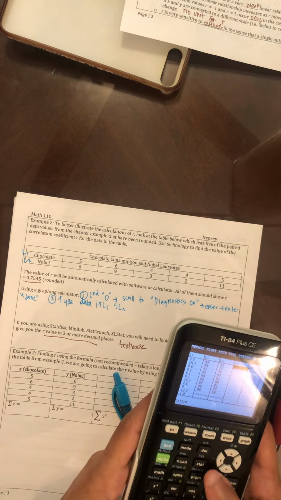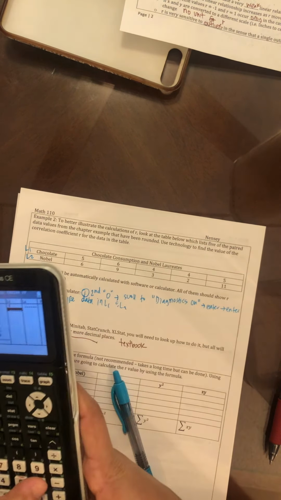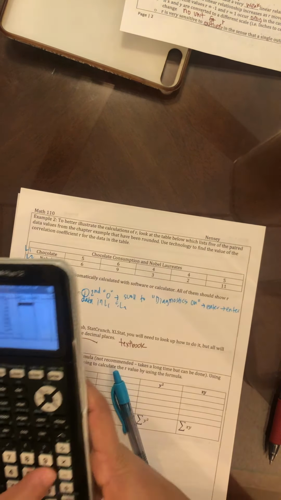In L5, I'm going to write 5, 6, 4, 4, and 5. In L6, I'm going to write 6, 9, 3, 2, 11, sorry. So I have my data in L5 and L6. You can have it in L1 and L2, but I'm going to have it in 5 and 6 because I don't want to retype the other stuff.